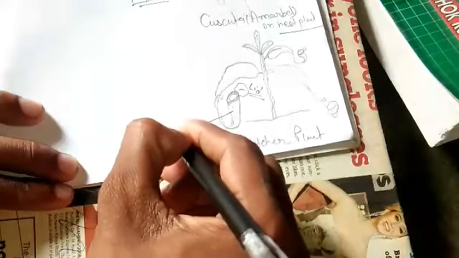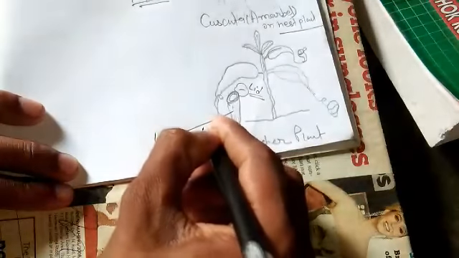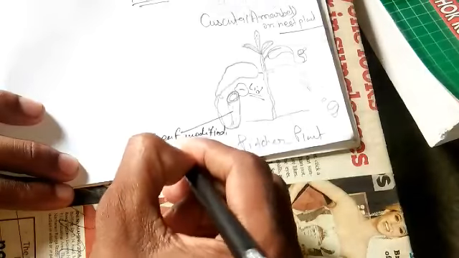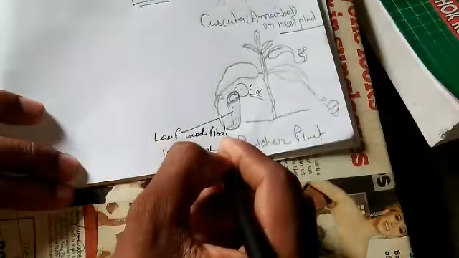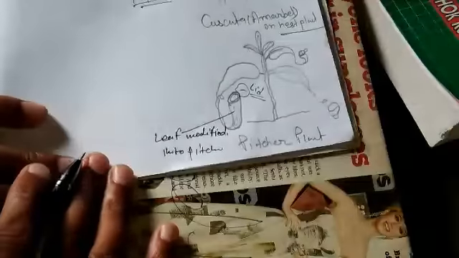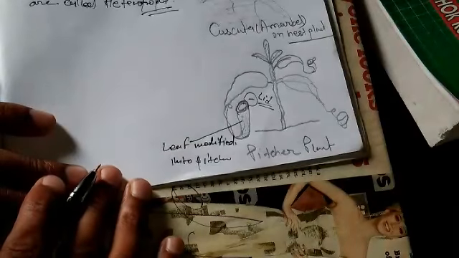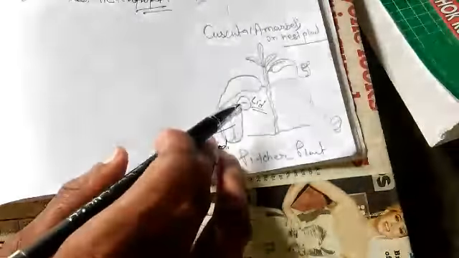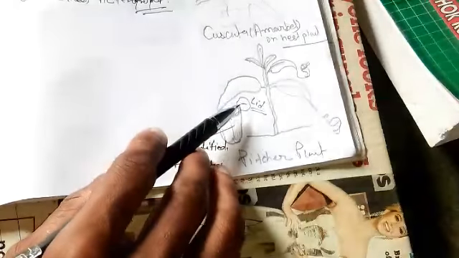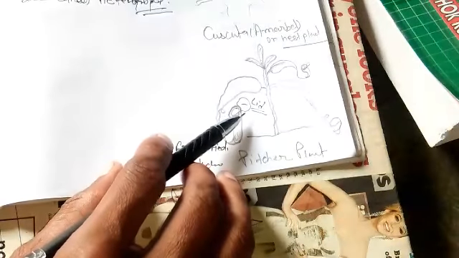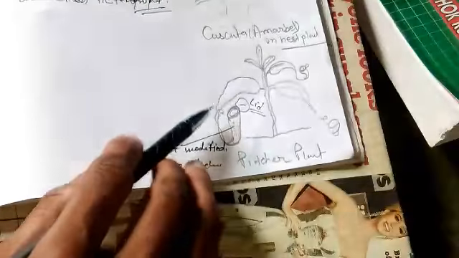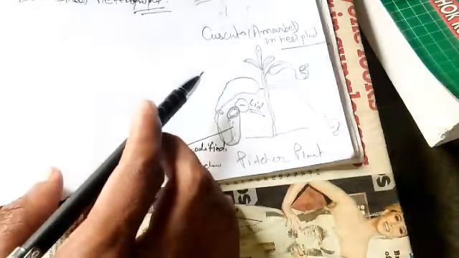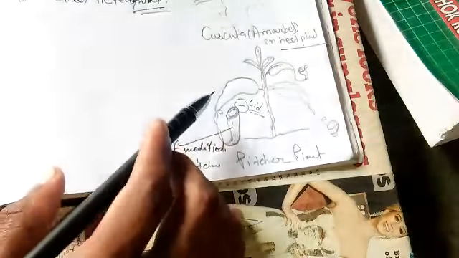Leaf modified into a pitcher. Now we see how it catches insects. Inside the pitcher there are hairs which are directed downwards.